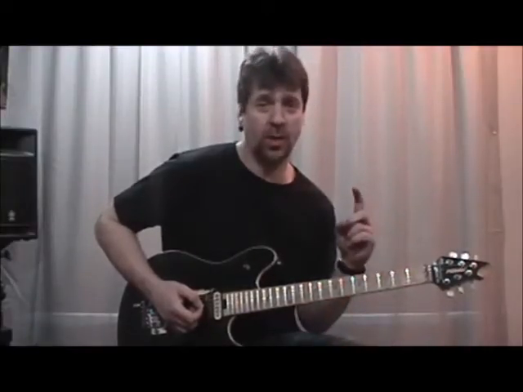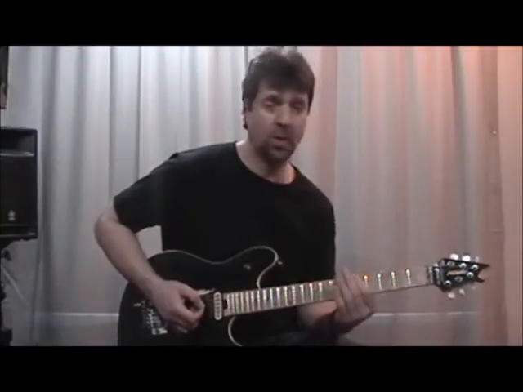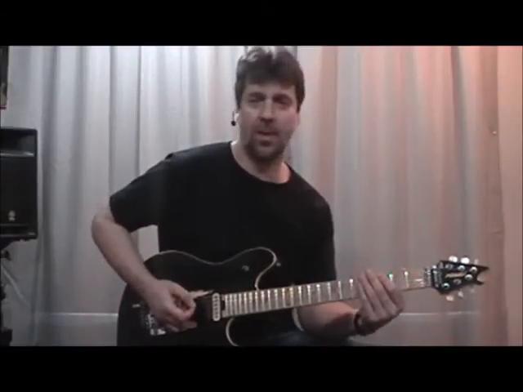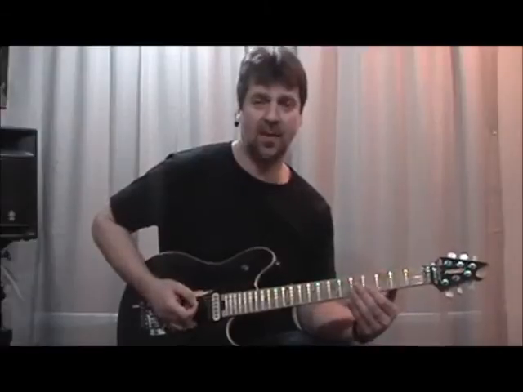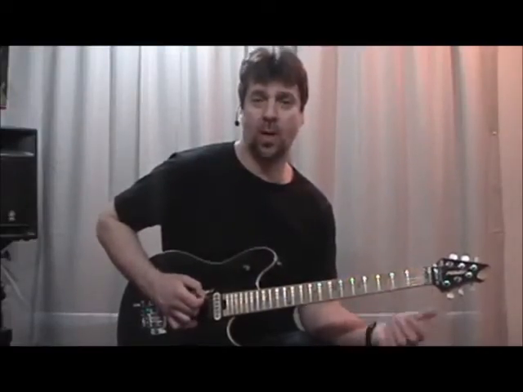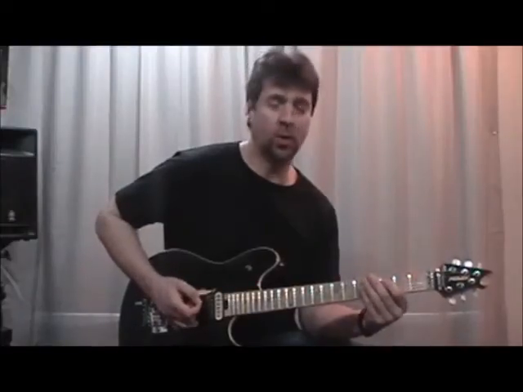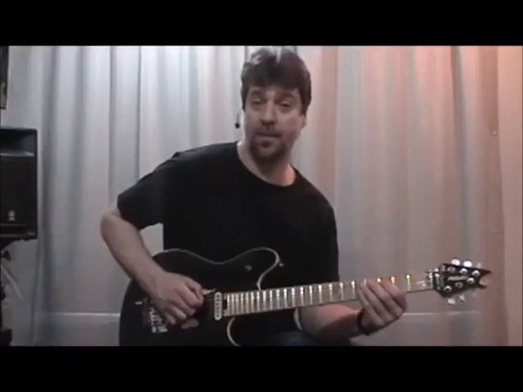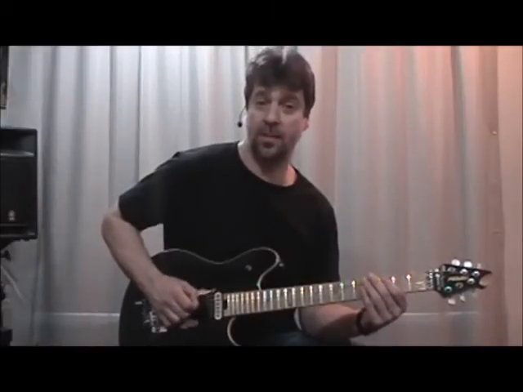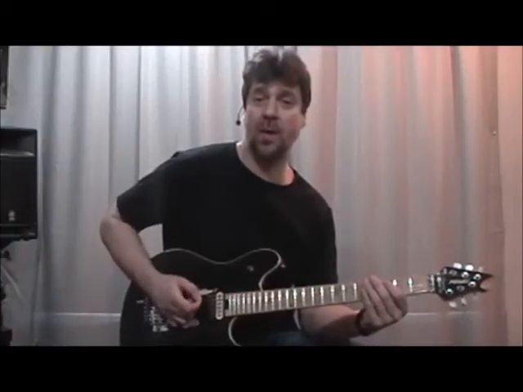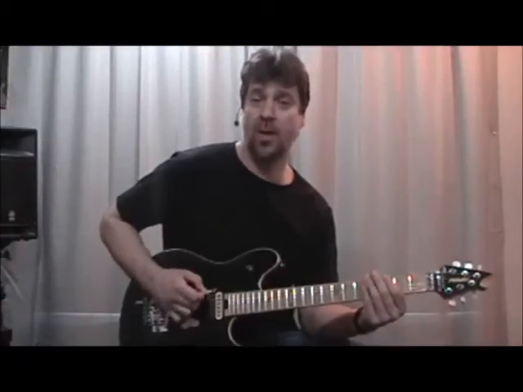Now the turnaround, you can just use your first finger throughout. It starts on the 6th string, 5th fret, you hit that twice, then the 3rd fret twice, 2nd fret twice, 1st fret twice, then open twice. Then you go to the 5th string, 3rd fret, and then you hit it open. So 3rd fret once, open once. Then back to the 6th string, open, 3rd fret, open, 3rd fret.